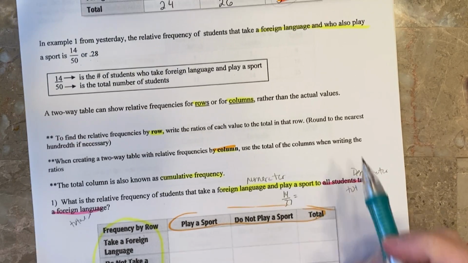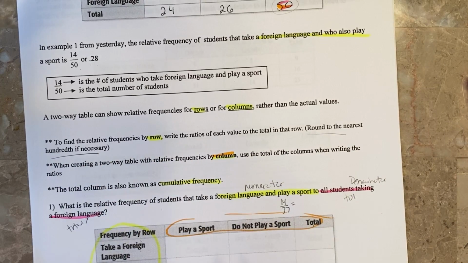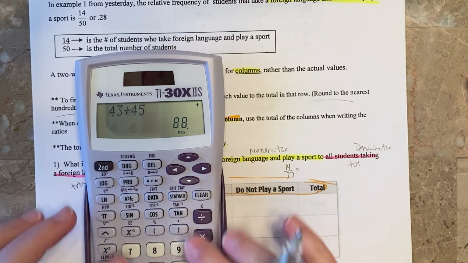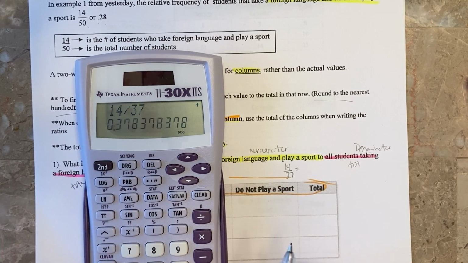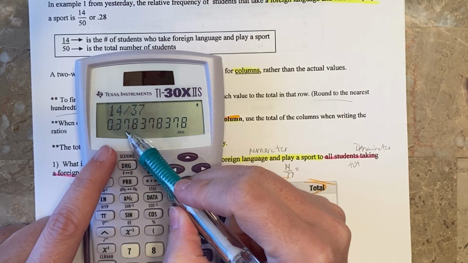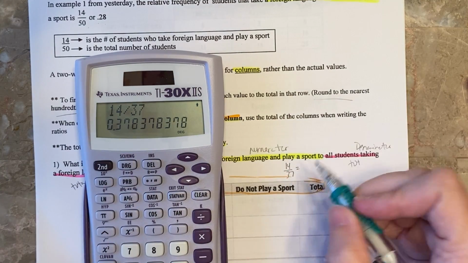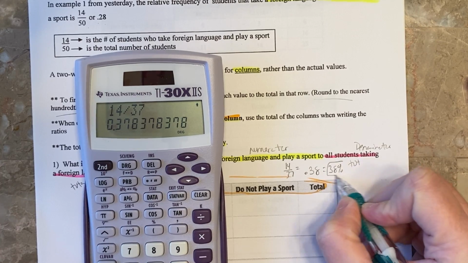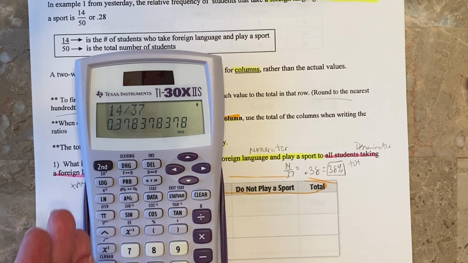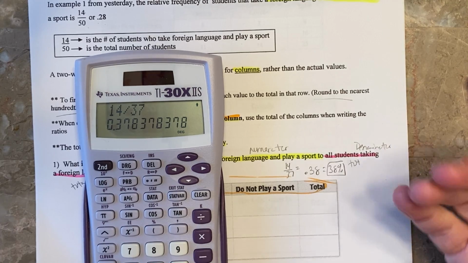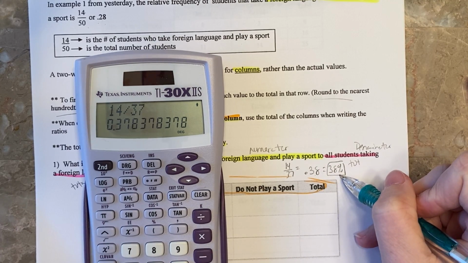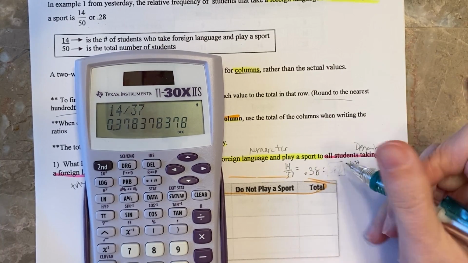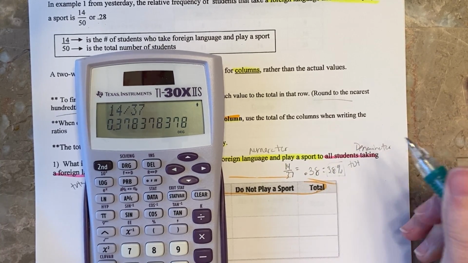And notice here it says to round to the nearest hundredth. Relative frequency is really a decimal, so that's why you need your calculator. 14 divided by 37. This 8 in the thousandths place will round that 7 up to an 8. So 0.38 or 38%. When you get relative frequency, you usually do the fraction, which is what we did yesterday, and then go one step further and do the decimal or the percent. Today we're just going to mostly do the decimal, but it could be asked at all.